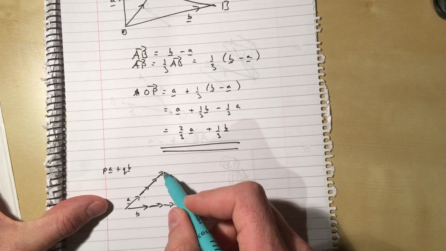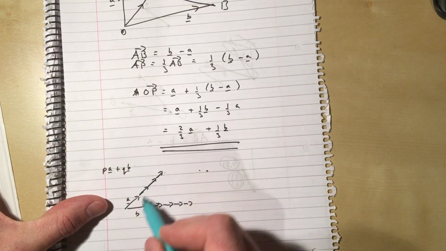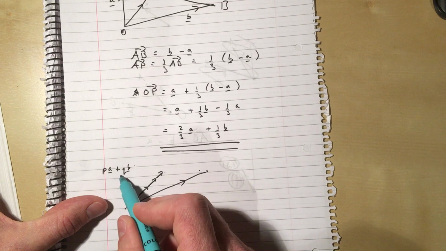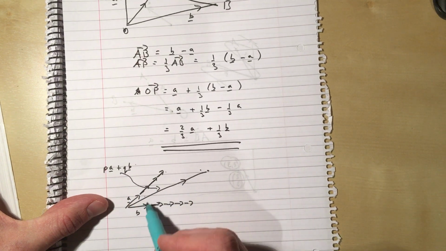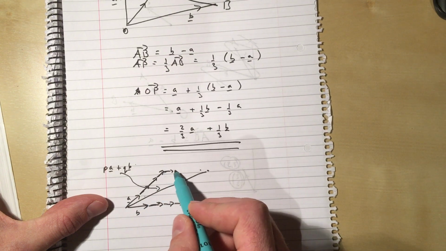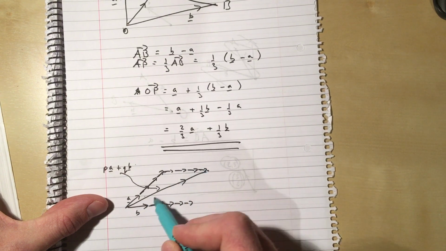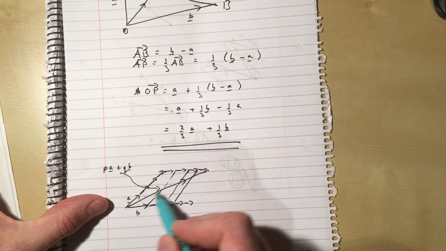So if I do all those A's and then all those B's, I would end up here, right? So that vector there is some lots of A's plus some lots of B's. Well, if you think about that, it's some A's plus some B's. You can imagine this as though it is a grid drawn out of A's and B's, right?